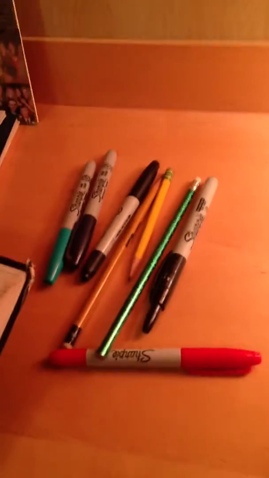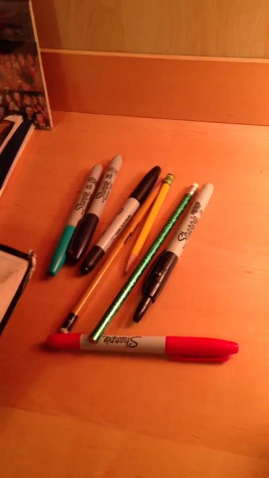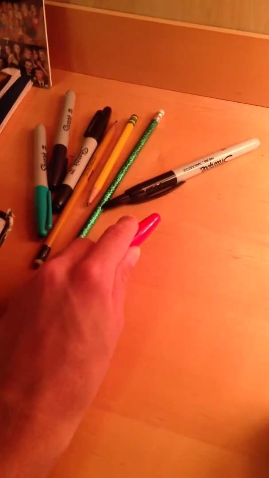Okay, so basically we're going to start out here with some pens, and we start out with the G protein linked receptors.